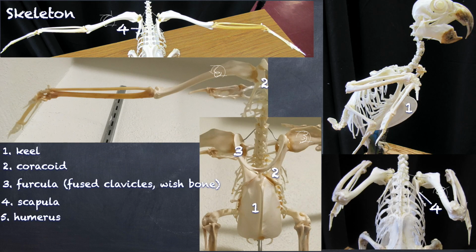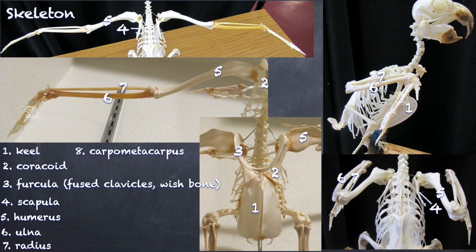Okay, then we look at the humerus here. Then we have the ulna, which you notice is the thicker of the two bones of the radius and ulna, which is different from what we see in mammals. Usually the ulna is the thinner and the radius is the thicker of the two. We then have the radial and ulnar carpal bones and a structure known as the carpal metacarpus, where we have fusion of those last carpal bones with the metacarpal bones. And then we have the digits.